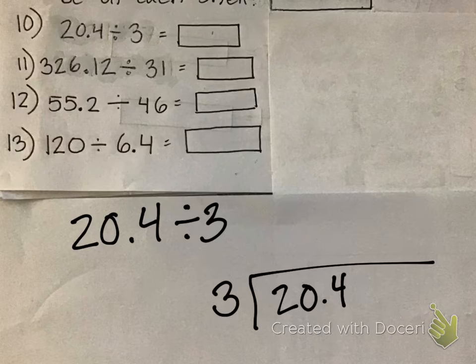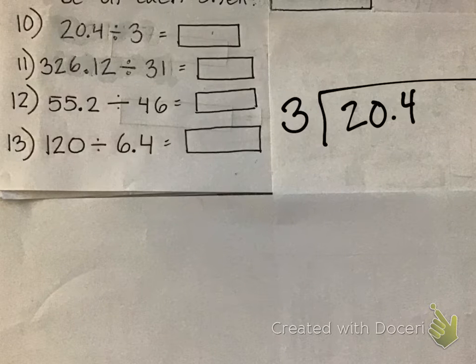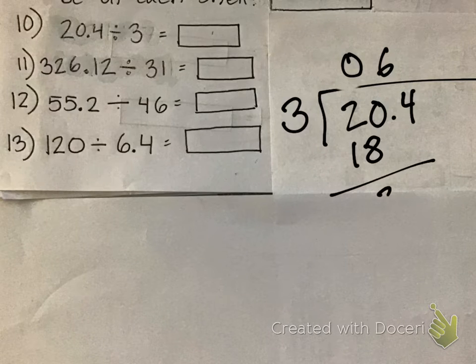So this first one is really, really easy. In fact, the first 3 are really, really easy. The bottom one is where we might have our trouble. Okay, doing number 10. 3 goes into 2. It goes in 0 times. 3 goes into 20. It goes in 6 times. That's 18. 2. Bring our 4 down. It goes into 24 8 times.